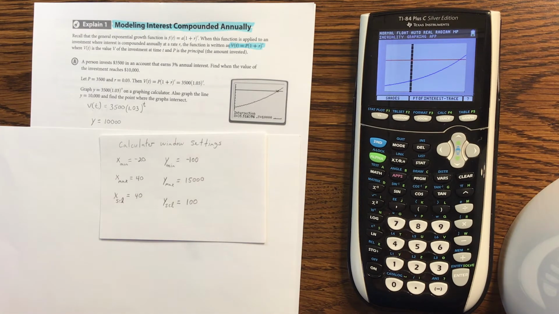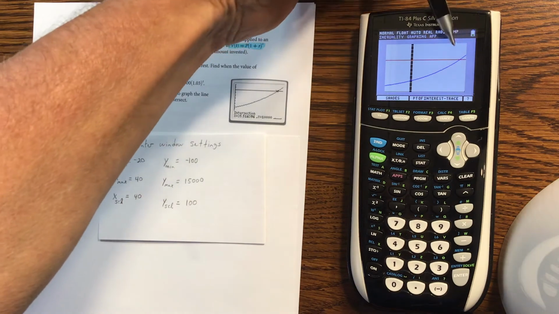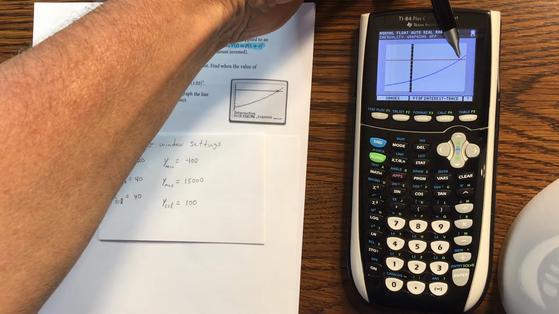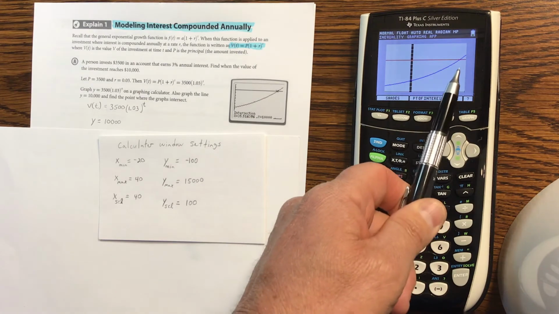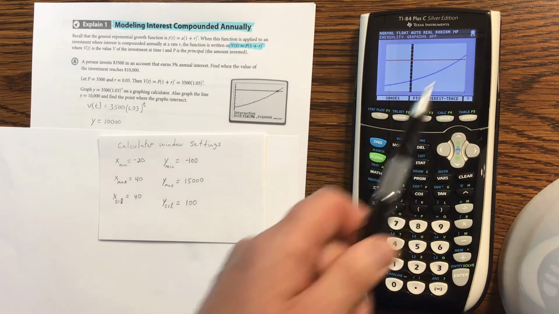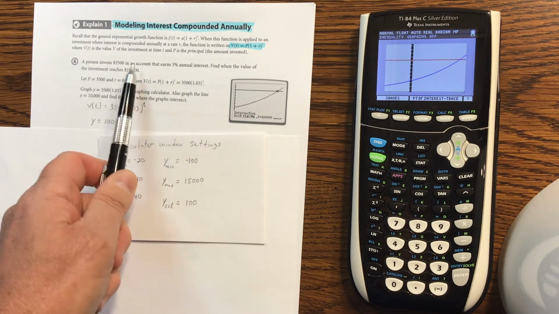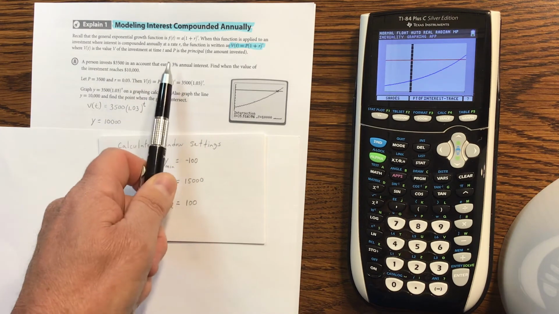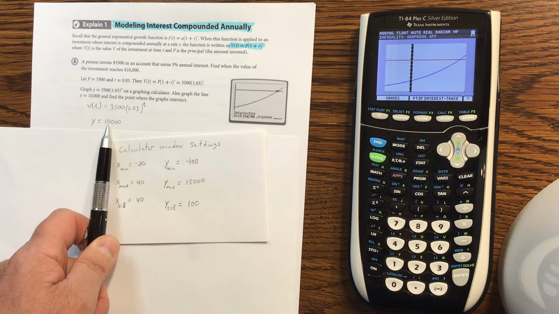These are relatively easy problems. It's just setting them up and plugging them into the calculator. Now you see where these two equations intersect? That is when the time is going to tell us when this amount of money you put into the account that earns 3% annual interest will reach 10,000.